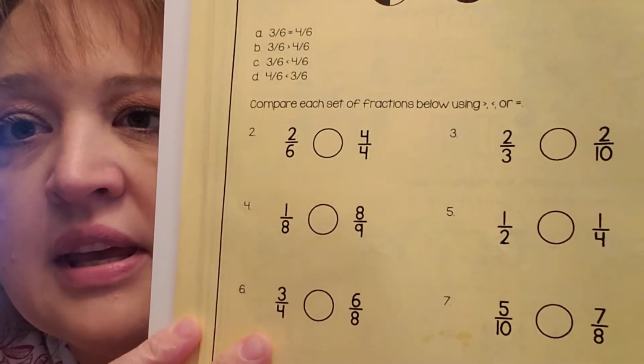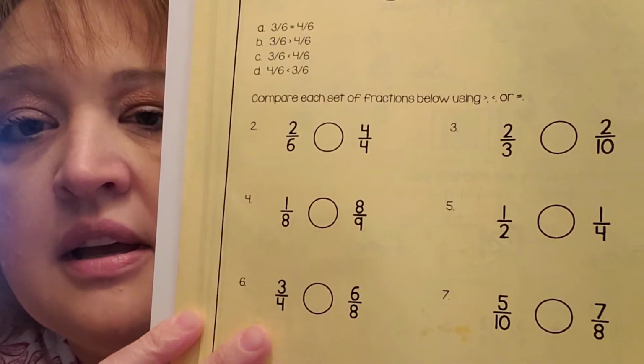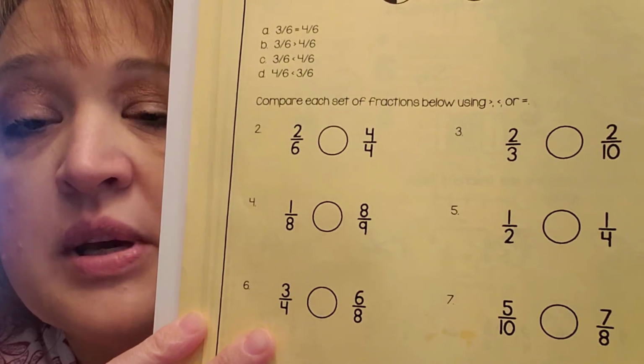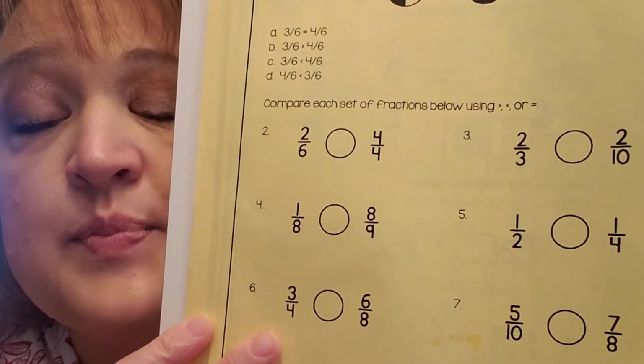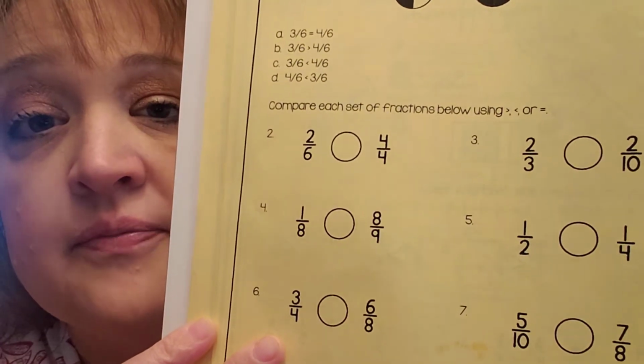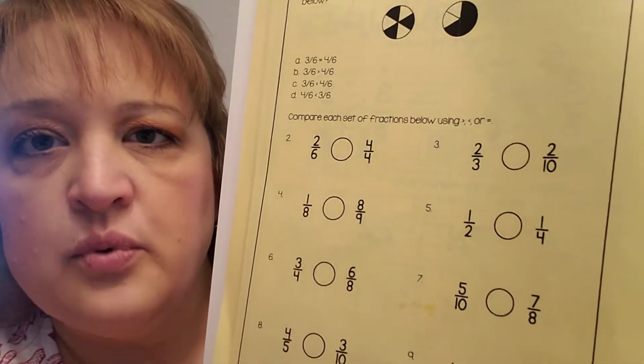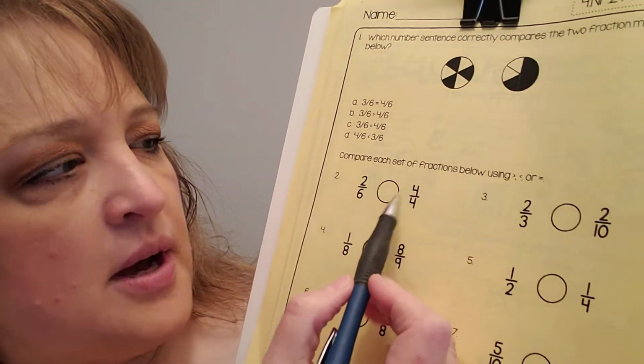Now, on comparing fractions, remember that we can do the butterfly trick. Okay, the butterfly trick is we create wings and then we see if one is bigger or smaller. Now, a lot of times we can just look at fractions and we can see if they're bigger or smaller.